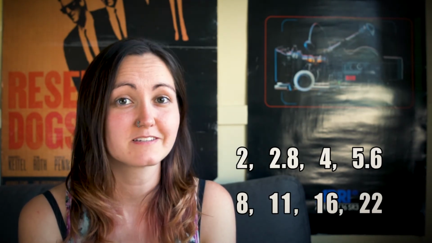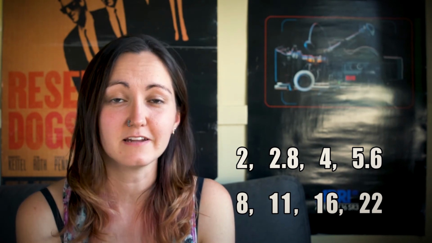So here are the main stops to remember: 2, 2.8, 4, 5.6, 8, 11, 16 and 22. Changing the stop opens and closes the iris blades on the lens, increasing and decreasing the amount of light that comes through. Now, the smaller the number, the faster and more open the iris will be. This means more light is coming through the lens and hitting the sensor or the film plane, and the larger the number, the less light is coming through the lens and hitting that sensor. The more open an iris is, the shallower your depth of field will be.